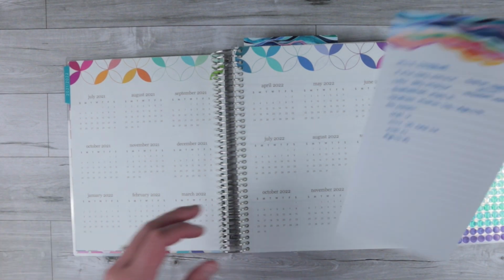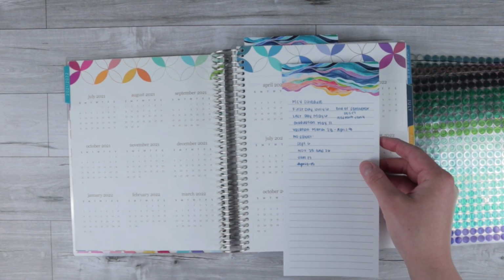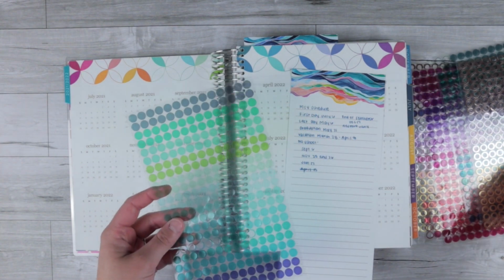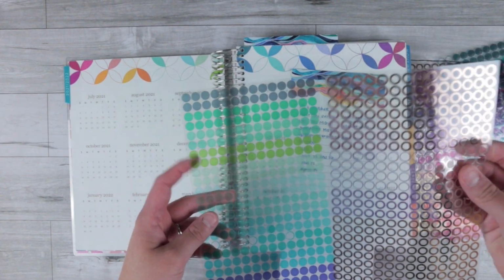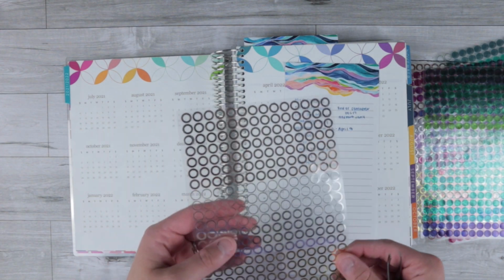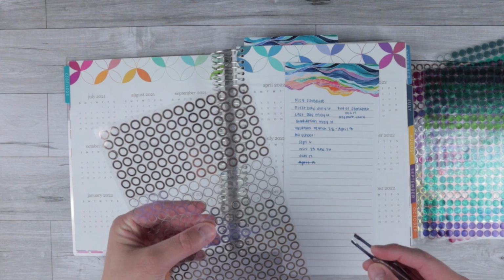I have already written out my schedule for what I need to do, so we can just get right into it. I need to decide what colors I want to use. I think I want to use silver for the first and last day.